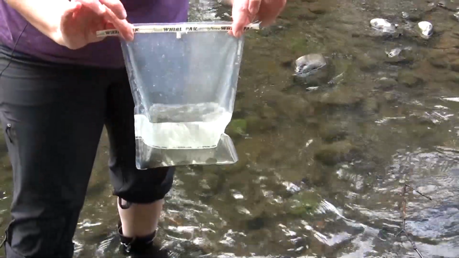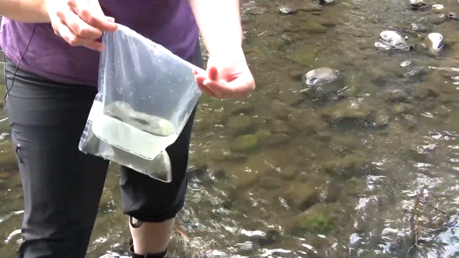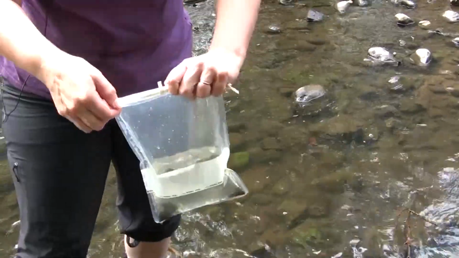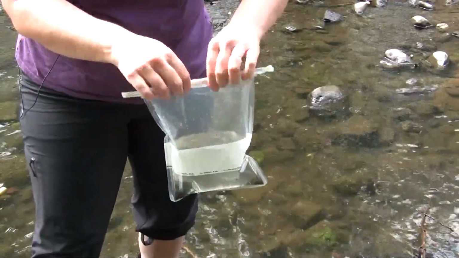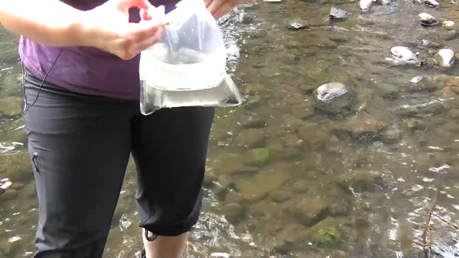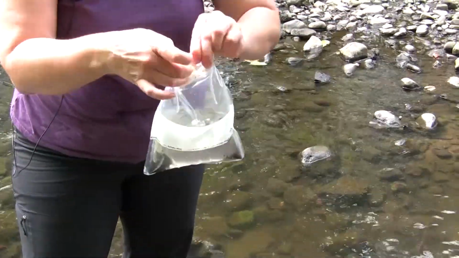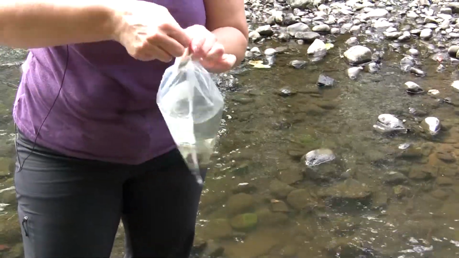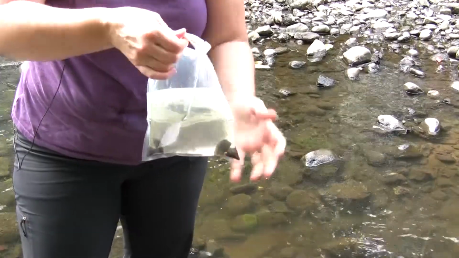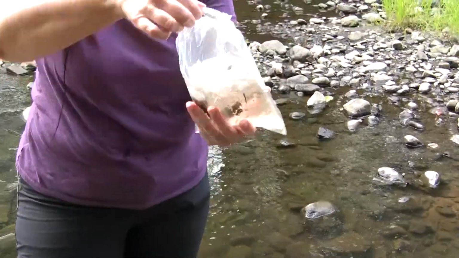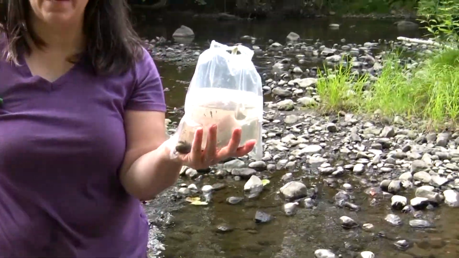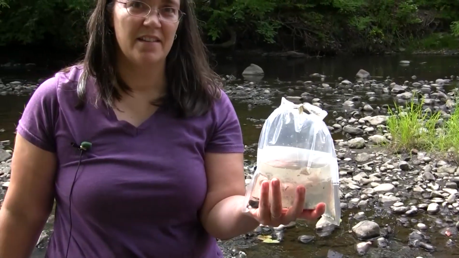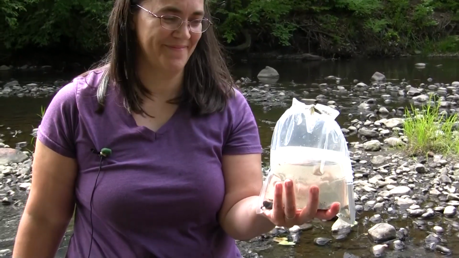And then this is called a whirl-pack bag. It's basically got twisty ties at the top. So you roll it over a few times and then twist it. And it's pretty watertight. And then we take this back to lab and sort the samples and identify them there.